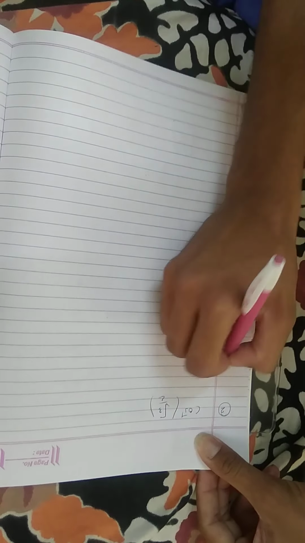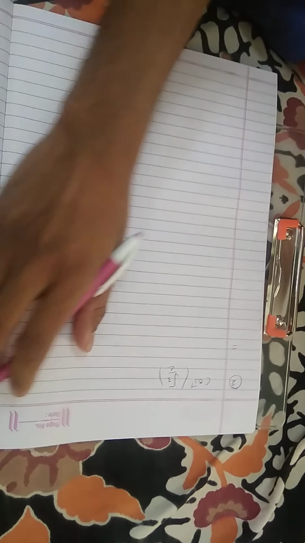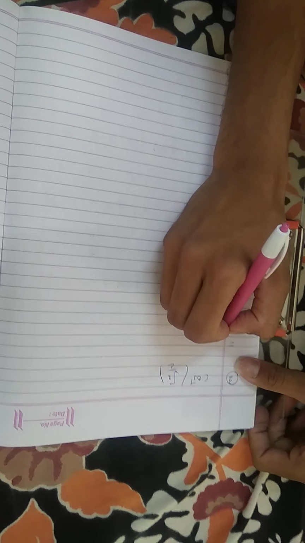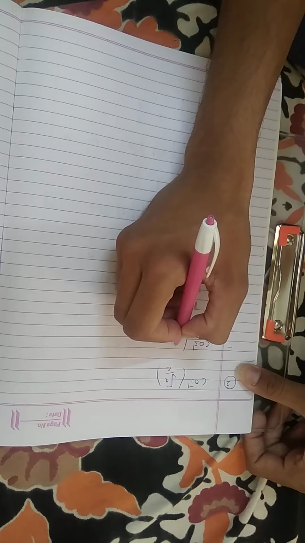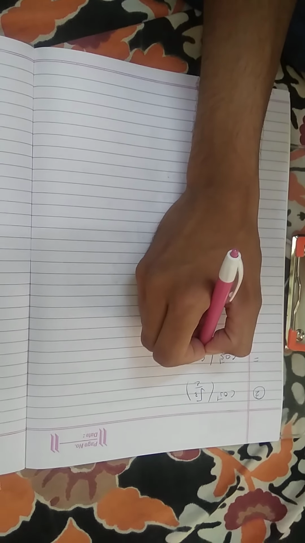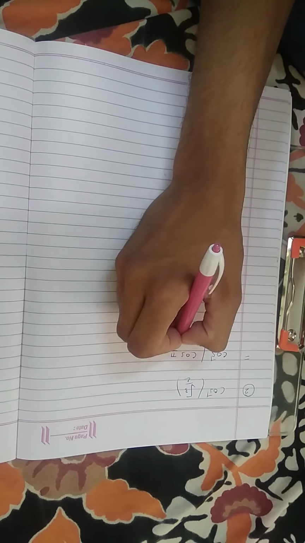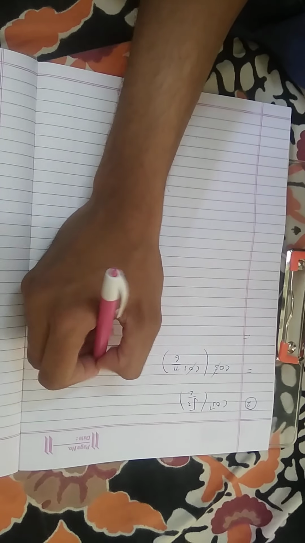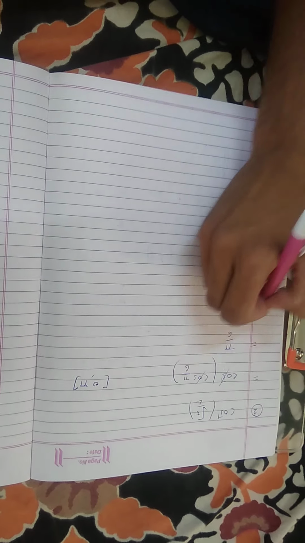Next, cos inverse root 3 by 2. This is a very simple question. The value of root 3 by 2 in terms of cos is cos pi by 6. Cos inverse cos cancels, because this is in the range 0 to pi. So the answer is pi by 6.